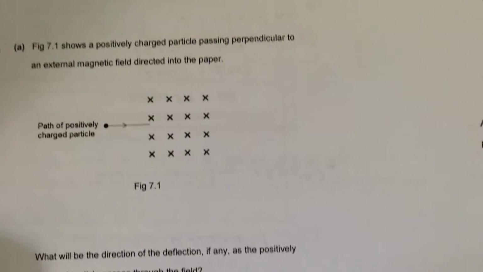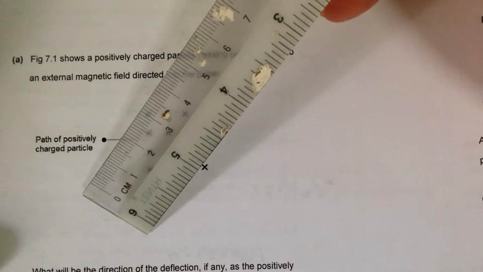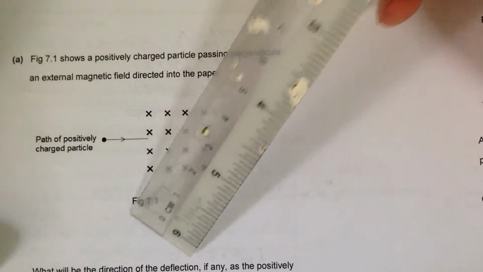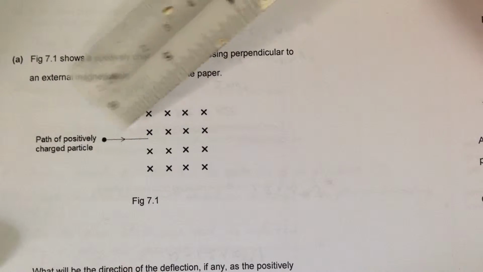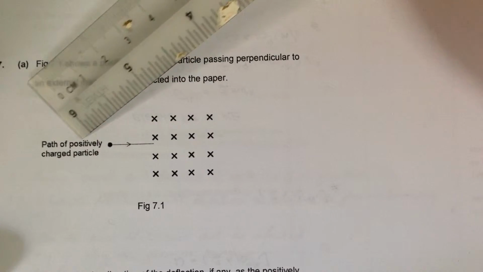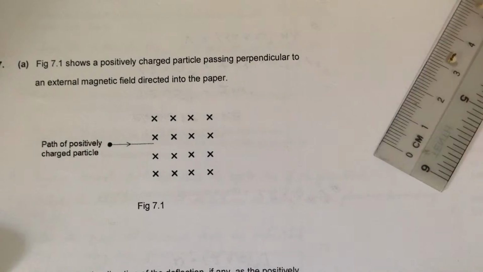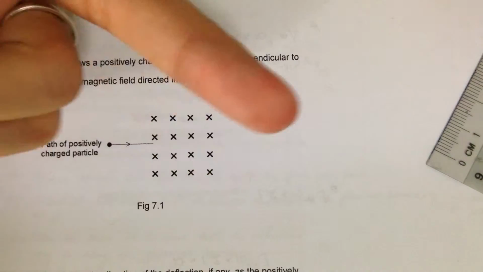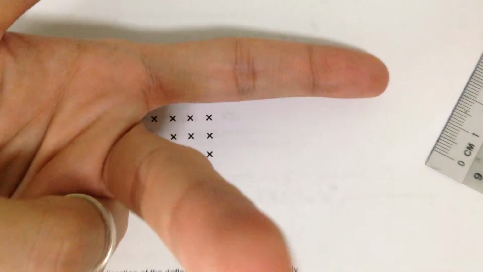Okay, question 7. The first question they ask you is what will be the direction of deflection? Now, take note, this is positively charged. And when you talk about deflection, you have to use your left hand rule. Okay, you have to use your left hand.